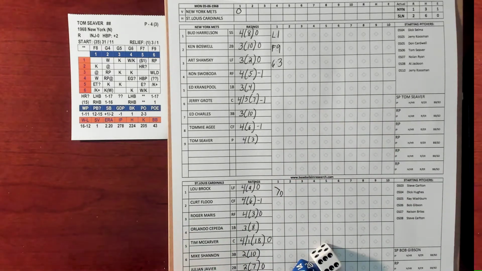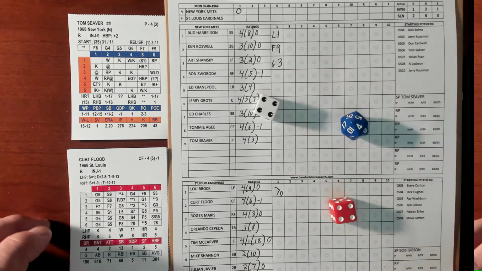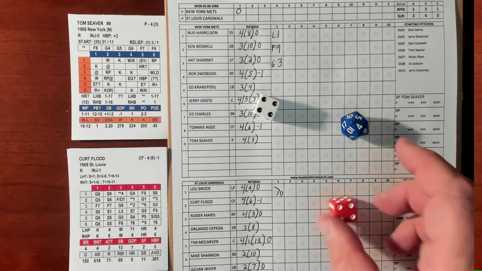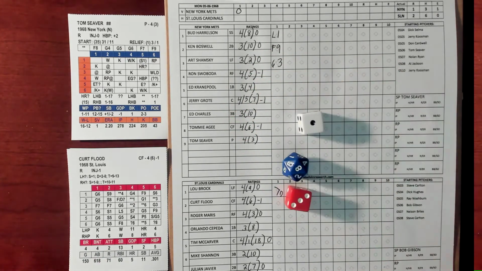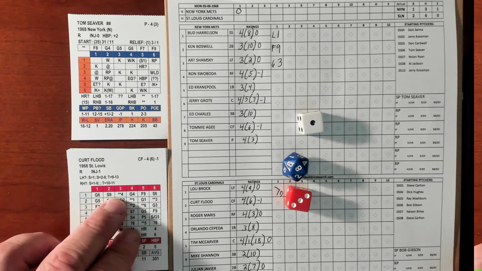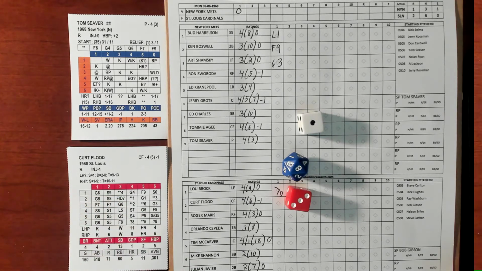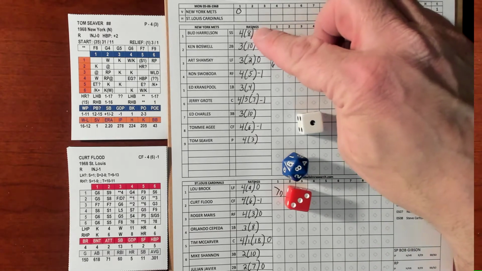Curt Flood. 4-4. A possible error grounder chance. 3-1. That's a double asterisk 4, which is a G6 on Seaver's card. So we check to see if there's an error on the shortstop. The shortstop error rating, Bud Harrelson's an 8.